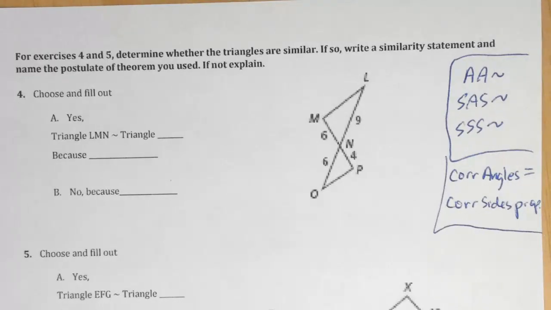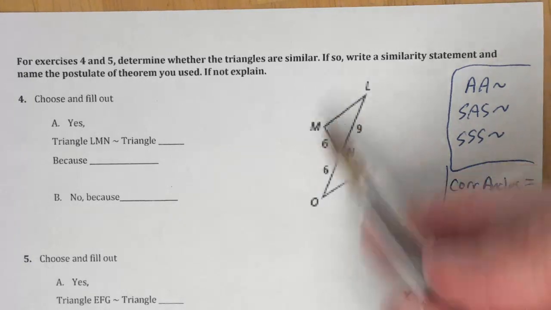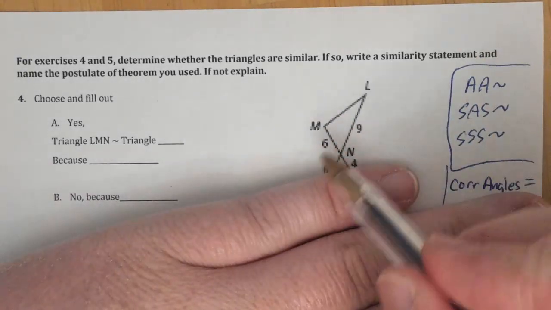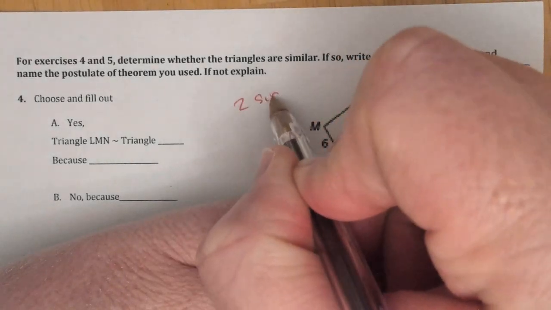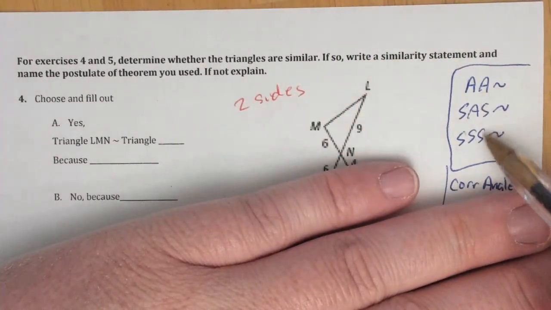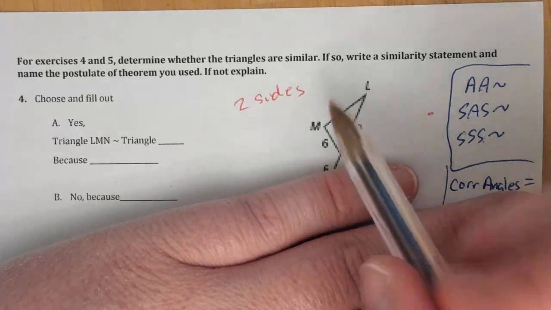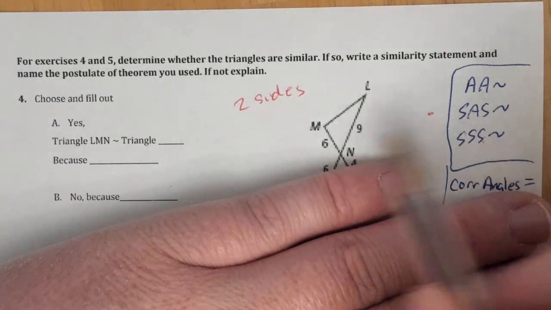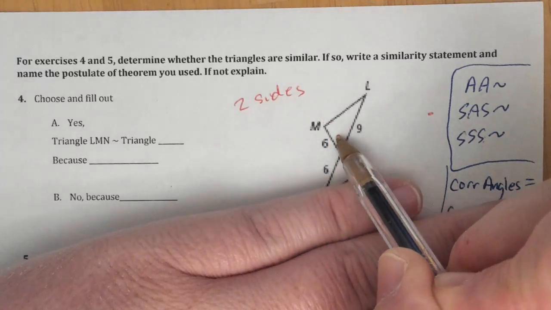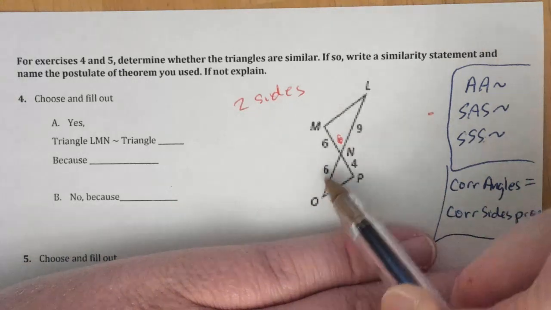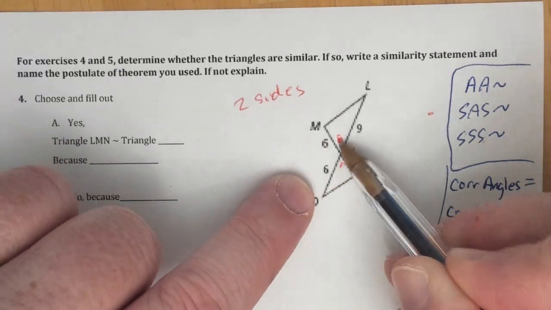So with those rules, let's see. First of all, how many sides does one of these triangles have? We only have 2 sides. Which one of these only has 2 sides? That's this one right here. So we need to make sure that the angle between these 2 sides, where they meet, equals the angle where these 2 sides meet. Where do those 2 meet? Right here. Are those 2 equal, yes or no?